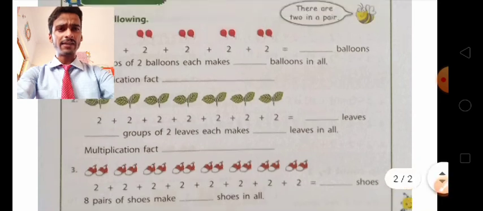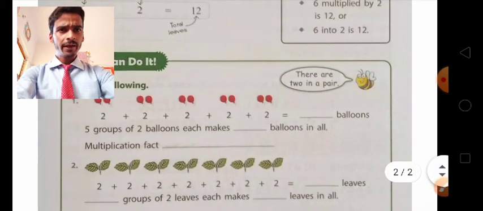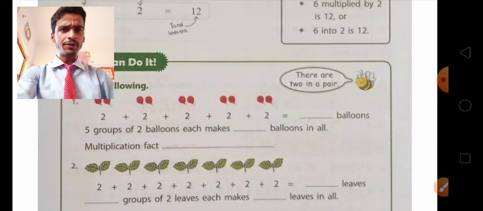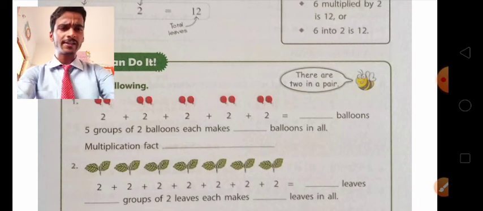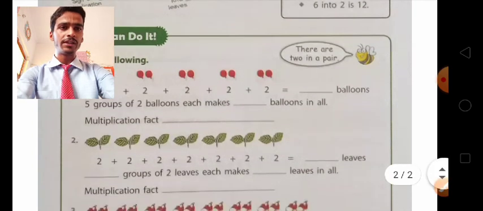Okay, let's revise one time. In first, there will be 2 plus 2 plus 2 plus 2 plus 2, that is, 2 is added 5 times to make 10 balloons. Okay, 5 groups of 2 balloons each make 10 balloons in all. And the multiplication fact will be 5 multiplied by 2 equal 10. 5 is the number of groups and 2 is the number of balloons in each group.